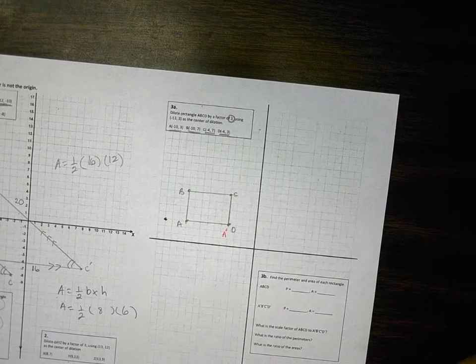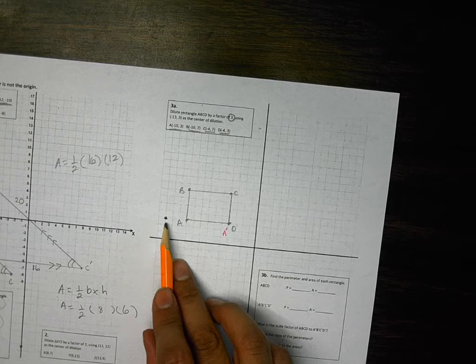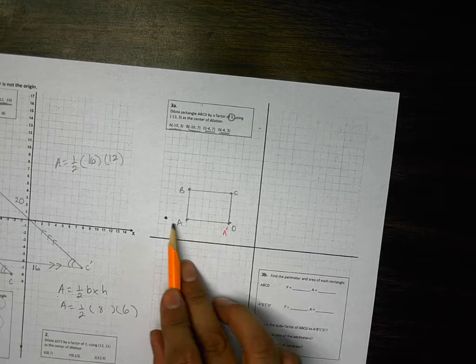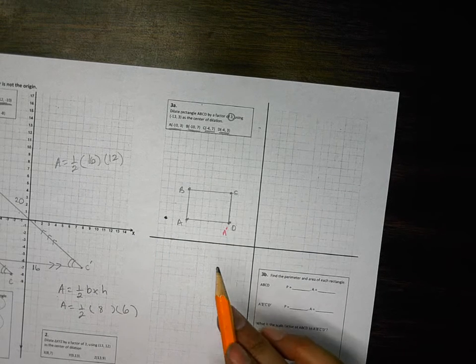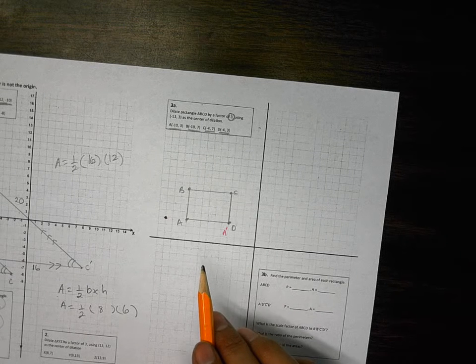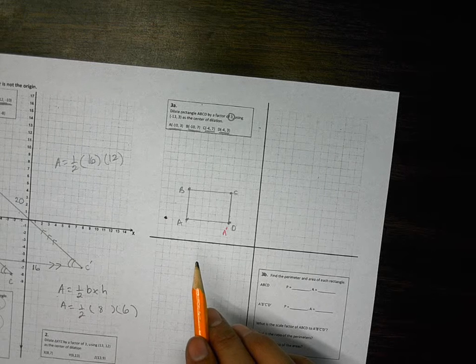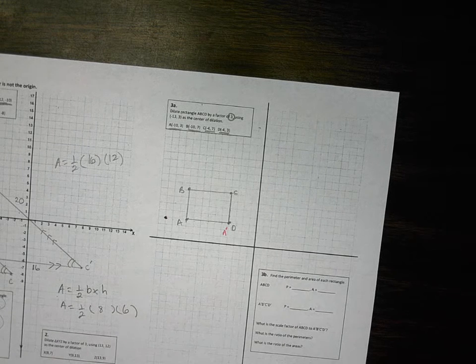All right. Count the distance from my point of dilation to D. Can you guys count that length? That's your what? Your 1, 2, 3.